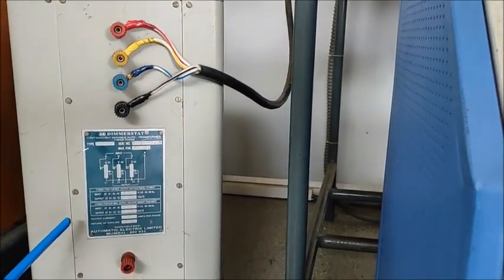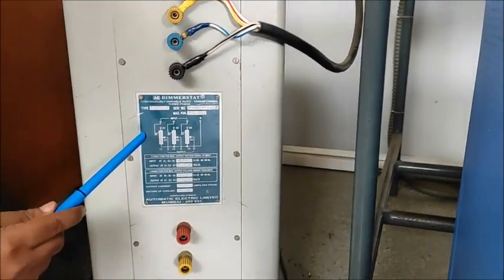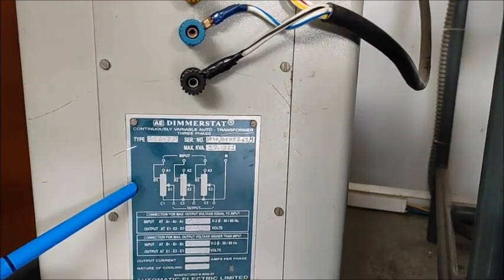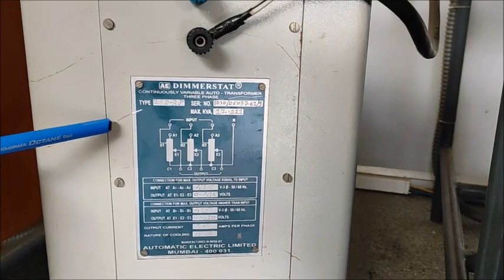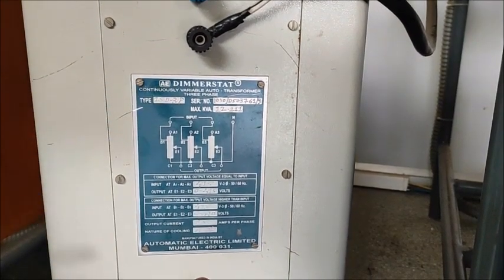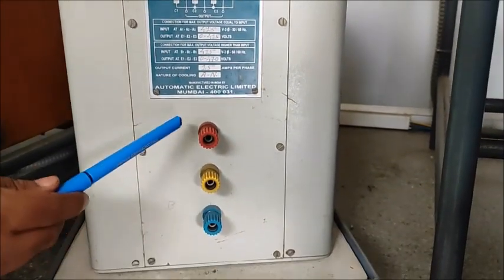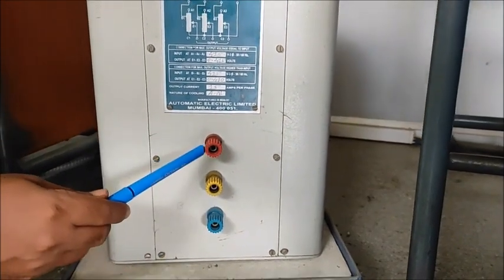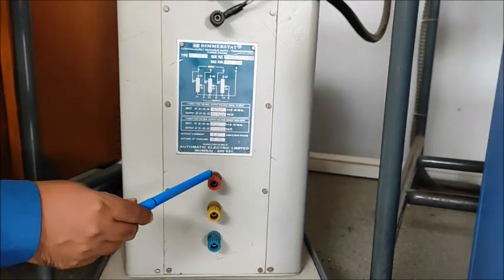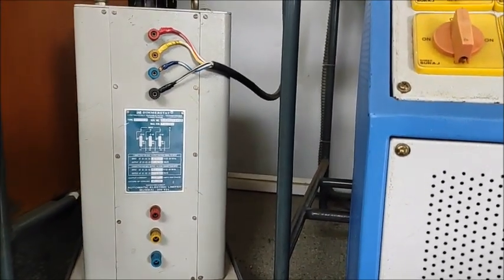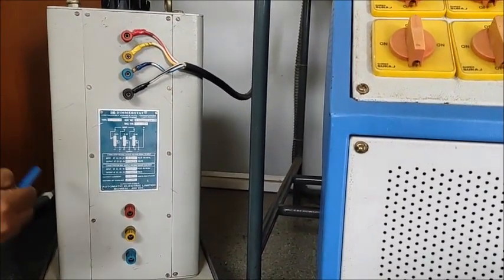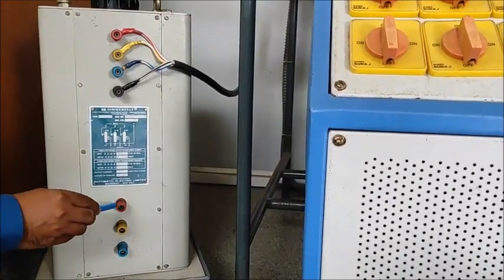Each auto transformer is also called a dimmerstat, and it is nothing but a variable auto transformer. That is, voltage can be varied as given here, and these three are the output terminals of the auto transformer. So from these three terminals we can connect our load. These terminals are useful to connect the load.